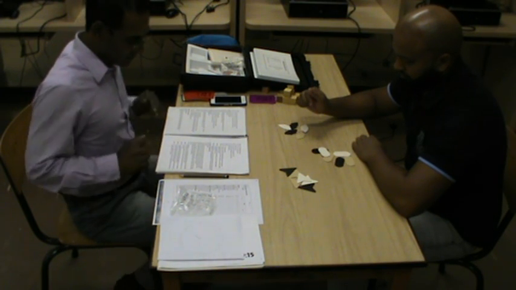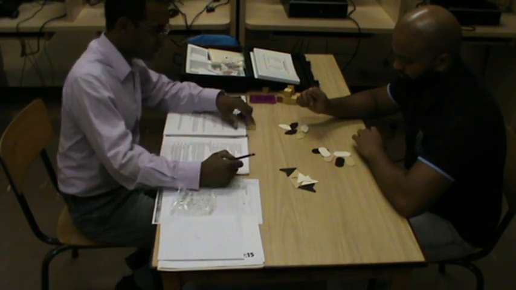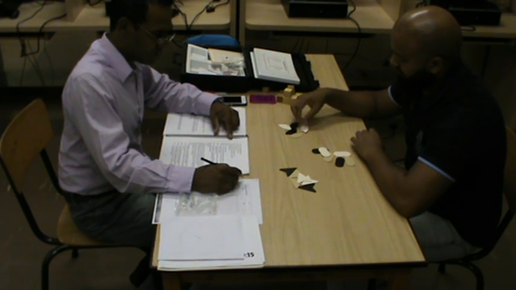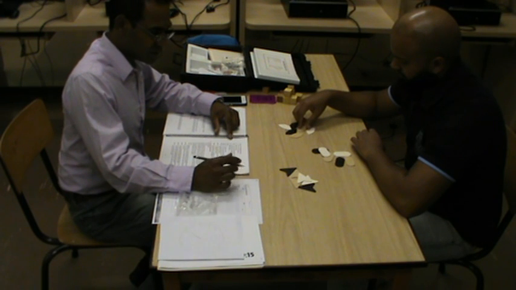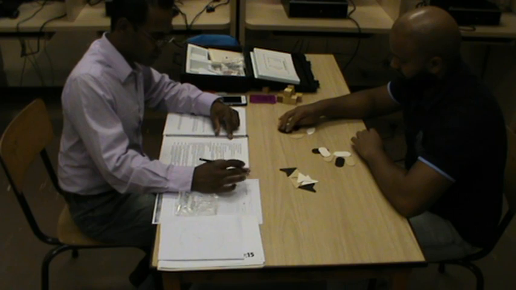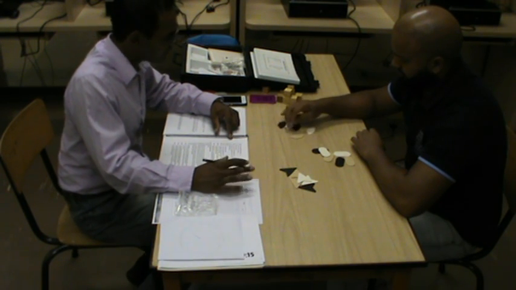Okay, so why are they the same? Why do you put them in these groups? All the same shapes. So take note, students, he's given one criteria, shapes, right? And if you're happy with that, you can ask him, can you place them in different groups that are similar?